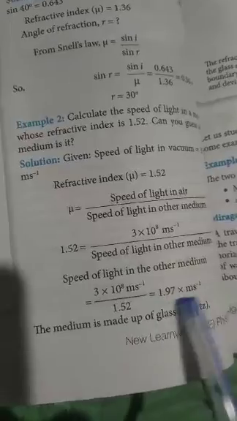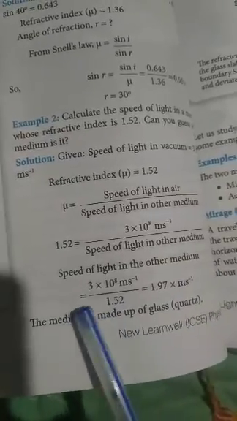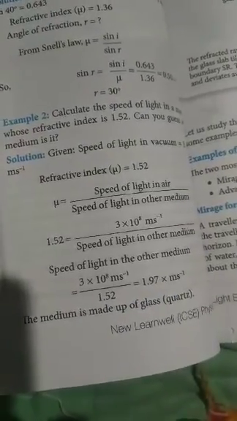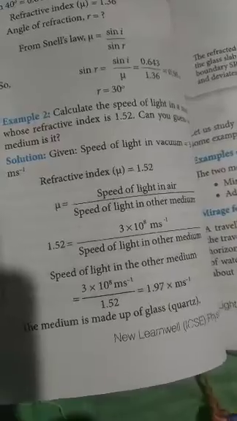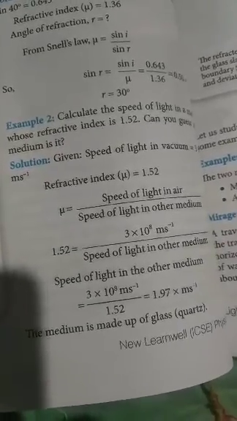Therefore, speed of light in other medium is equal to 3 into 10 to the power 8 meter per second by 1.52, which is equal to 1.97 into 10 to the power 8 meter per second. This medium is made up of glass.